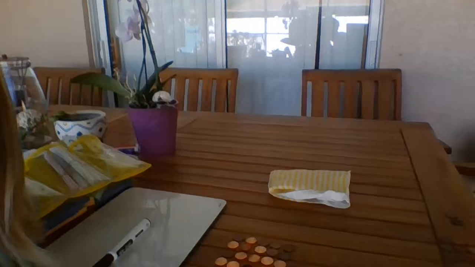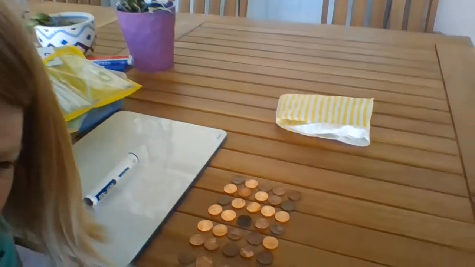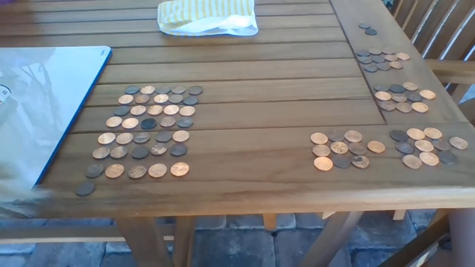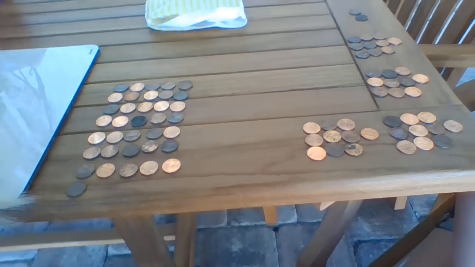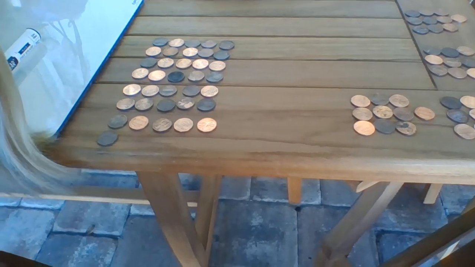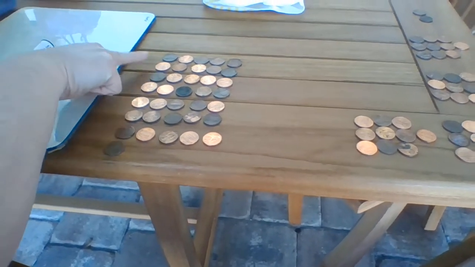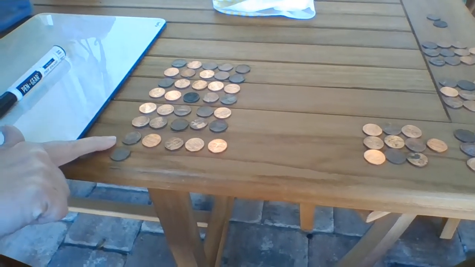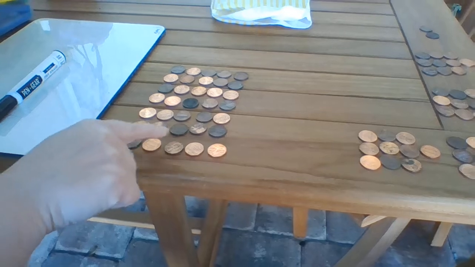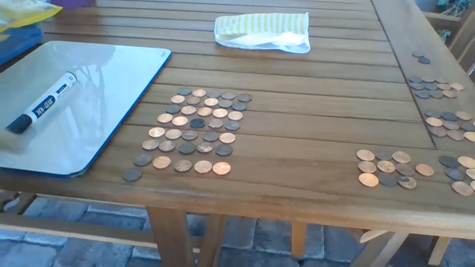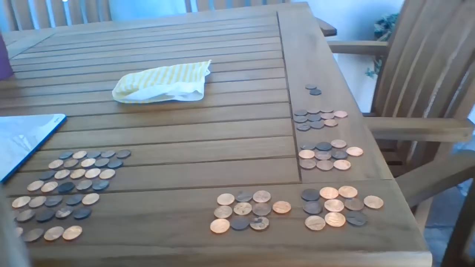Okay, I have my pennies done. Oh, it looks like Blair has her pennies done too. So here are mine. Let's see how many I have here. I have 10, 20, 30, 6. 1, 2, 3, 4, 5, 6. So I have 3 full groups of 10 and 1 group of 6.